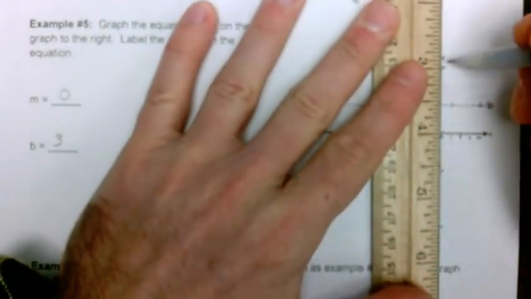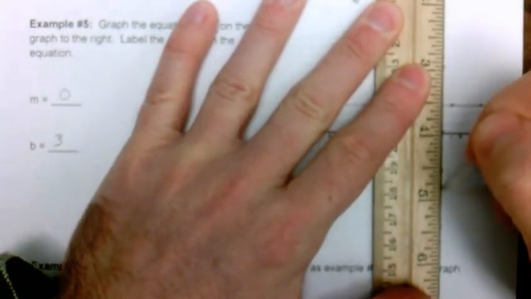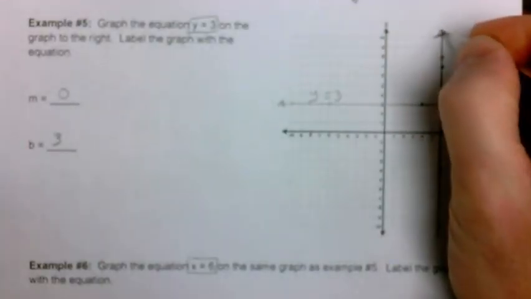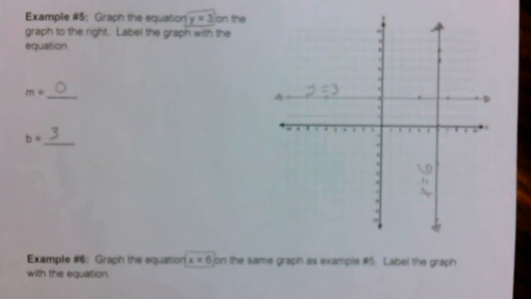I could do (6, -4). I could do (6, -10). All of those are points that are going to be on this line. Use your ruler and connect them. And it'll look something like this. It's a vertical line. And for every point on that line, it has an x coordinate of 6. So x equals 6 is the equation of that line.